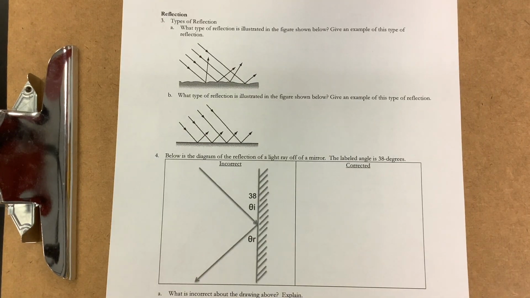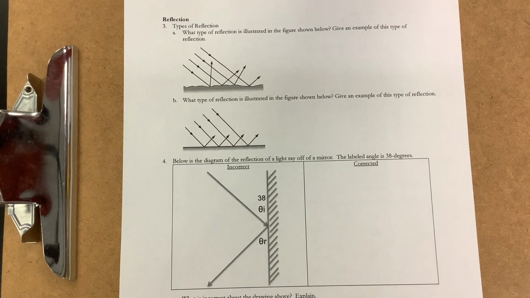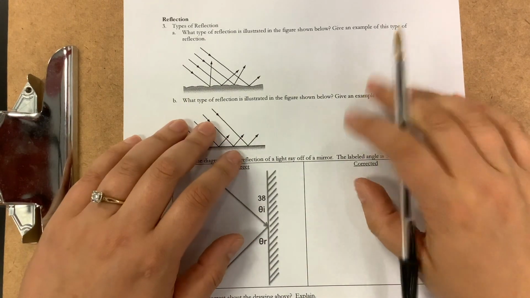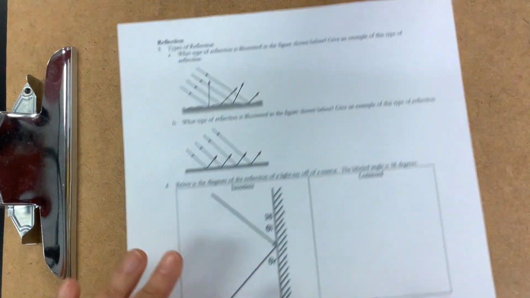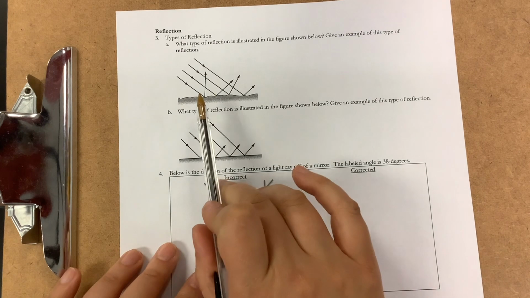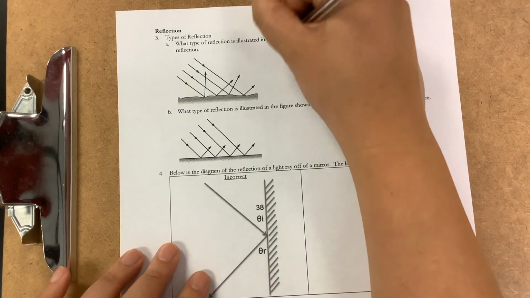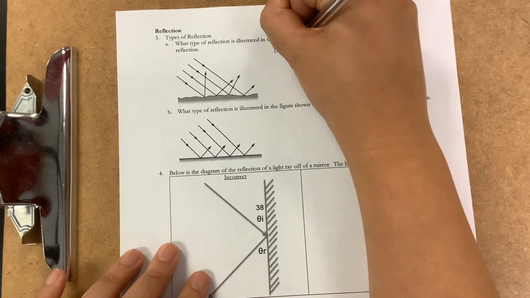So we know light is a wave because light does wavy things. And one of the wavy things light does is reflection. You can see the color of this paper, of my hands, of this board. You can see that because it's a rough surface. It's called diffuse reflection.